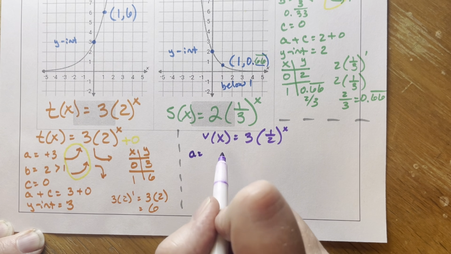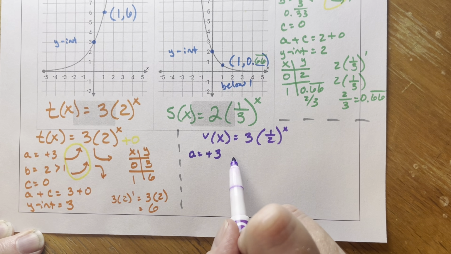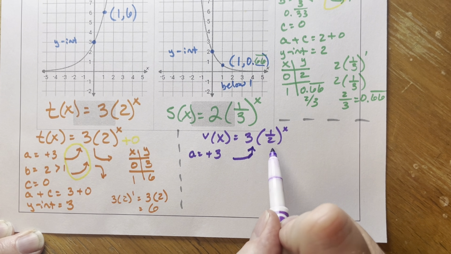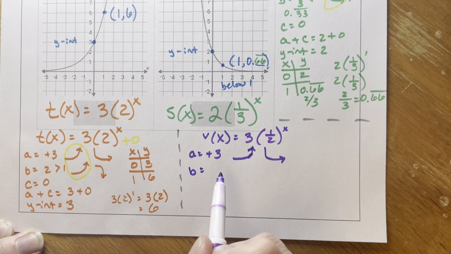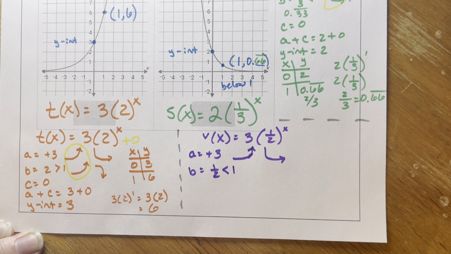A is equal to a very positive 3. So that means our curve will be traveling up and to the right, nice and steep, or down, flattening out right there. And then B is equal to 1/2, which is very much less than 1.